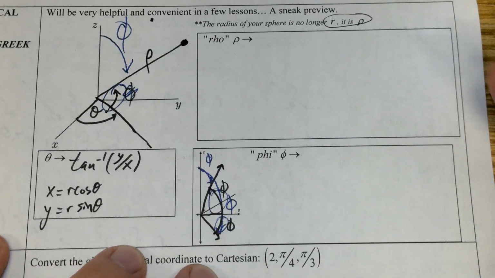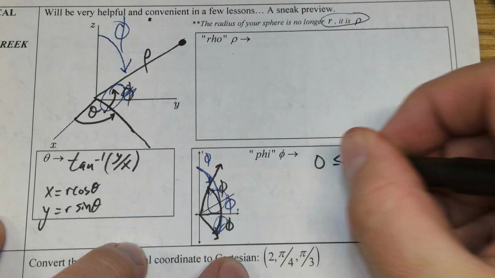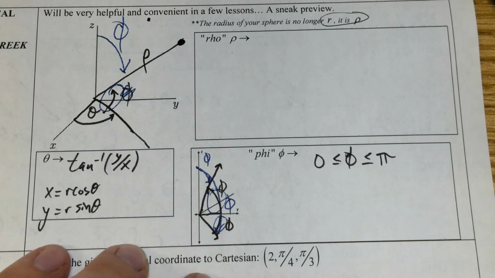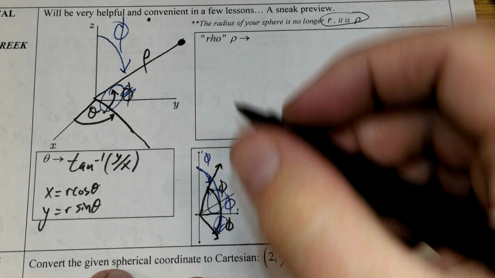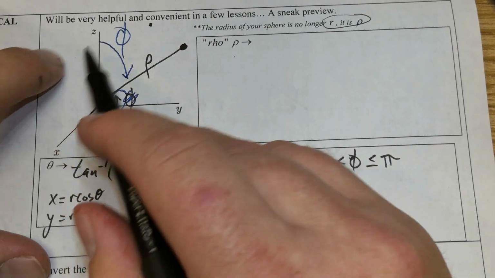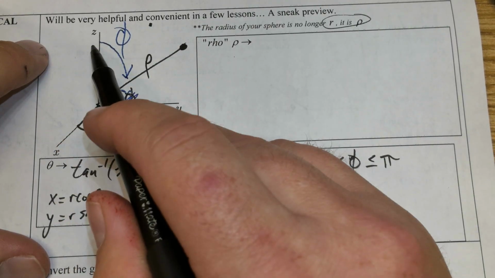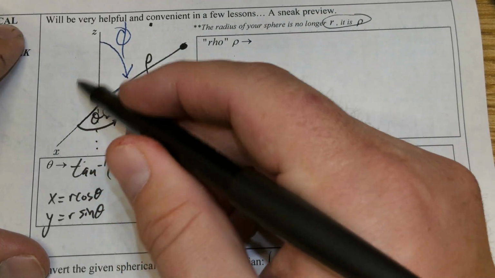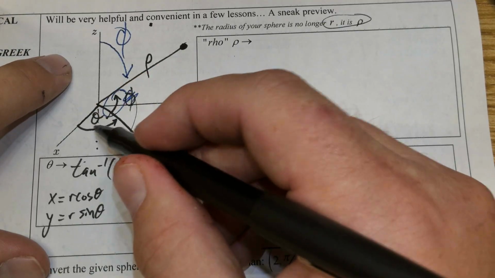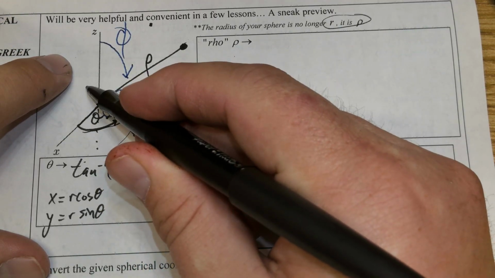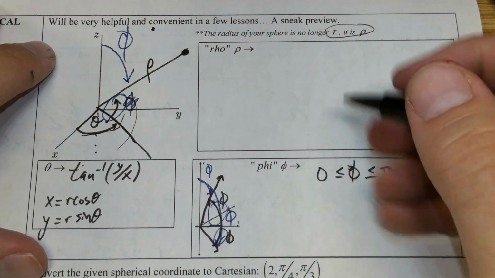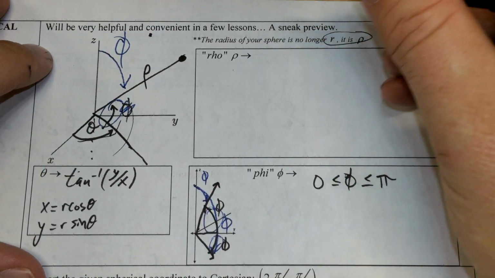So phi is locked into this range between 0 and pi. I'm never going to look down and back around to get to this backside over here where you might be considering values of phi beyond pi, right? Things over here, things back here. I would just move my theta around and my phi would remain in these bounds. And then rho is just my radius.